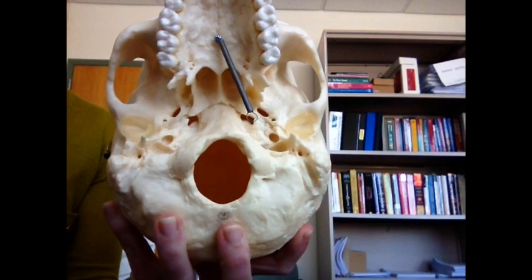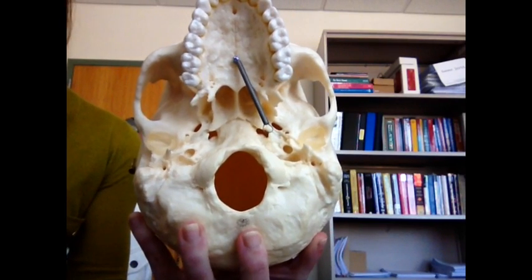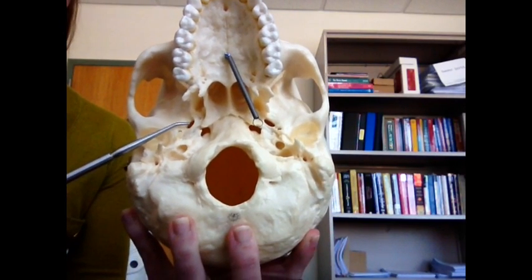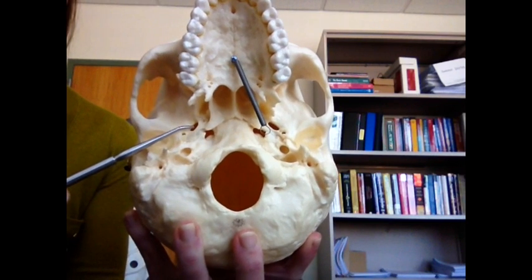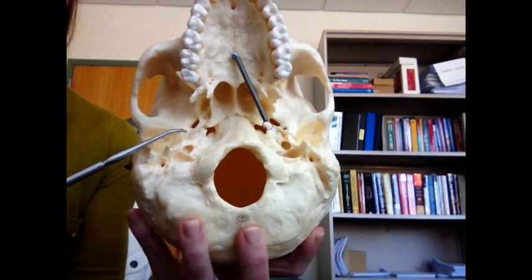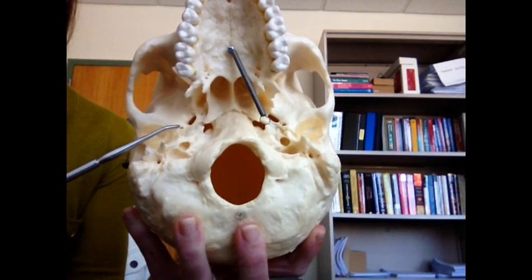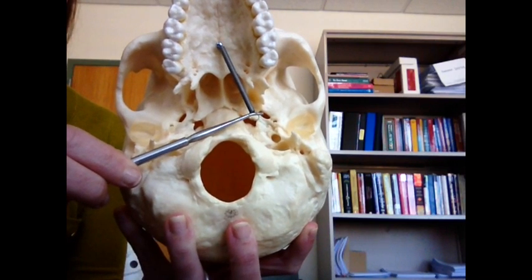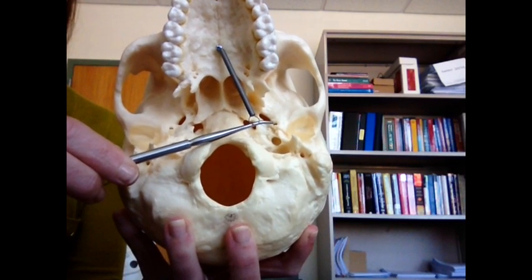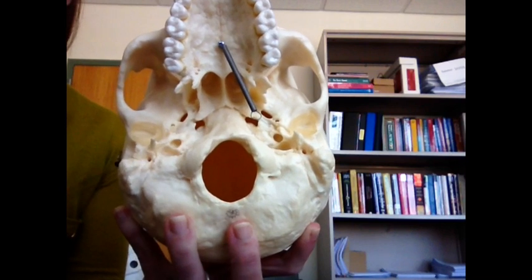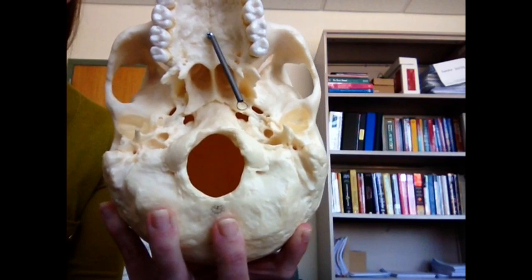Okay, we have some more foramen that are found in the sphenoid bone. This right here is the foramen ovale, and the small hole right next to it is the foramen spinosum. Same thing on this side, foramen ovale, and foramen spinosum is the small hole right behind it.